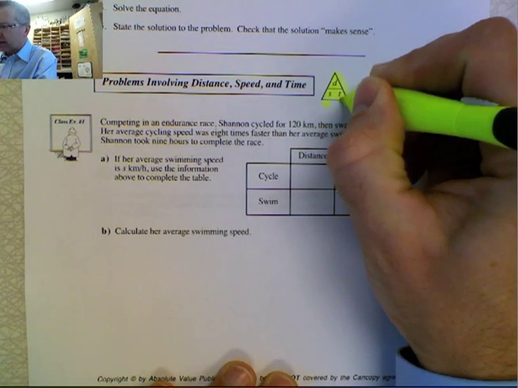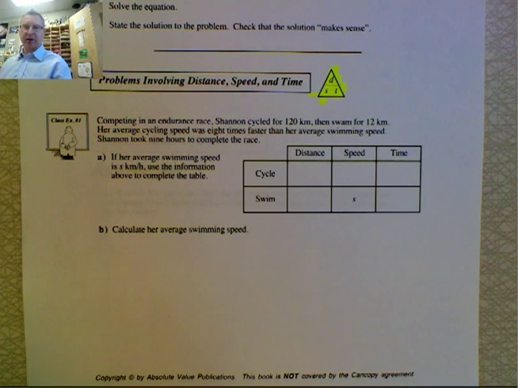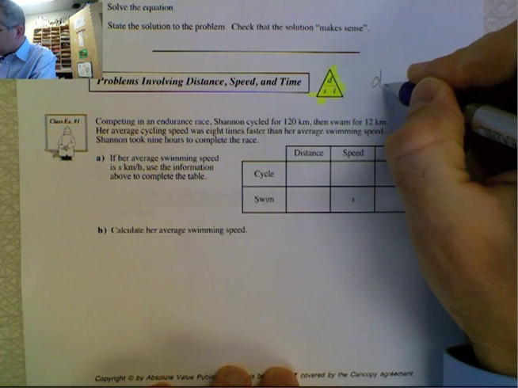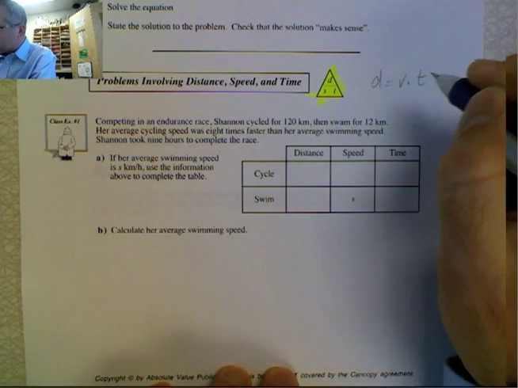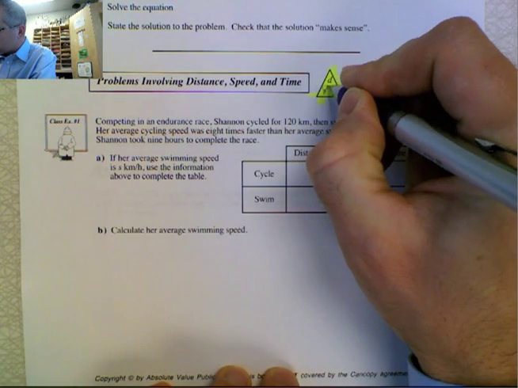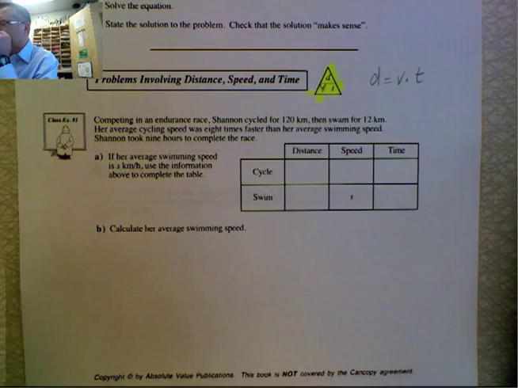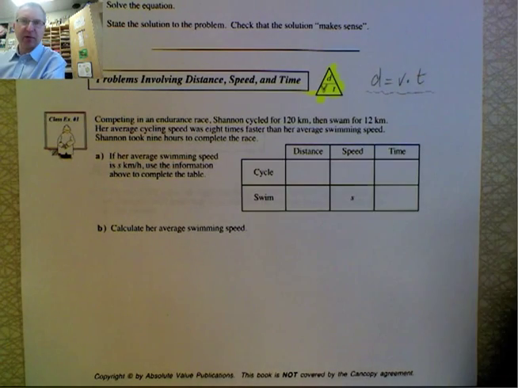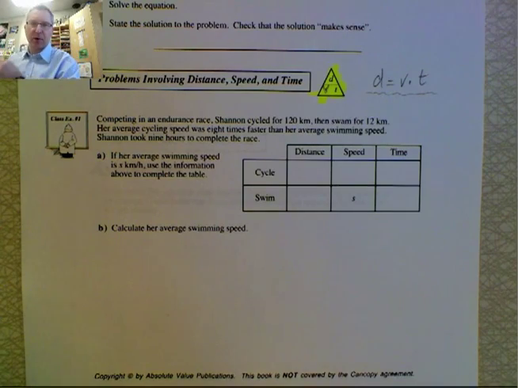Some of you in science have seen this triangle to help you with distance, velocity, time problems. For those of you who have forgotten, d equals vt, distance equals velocity times time. So speed and velocity are the same thing in this situation. You do need to know this formula to help you solve these types of problems.